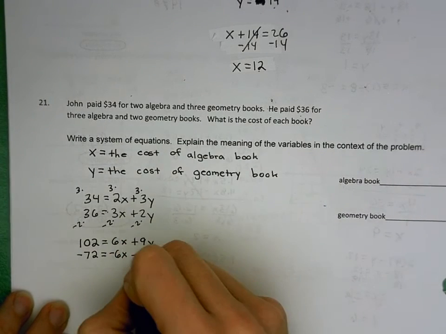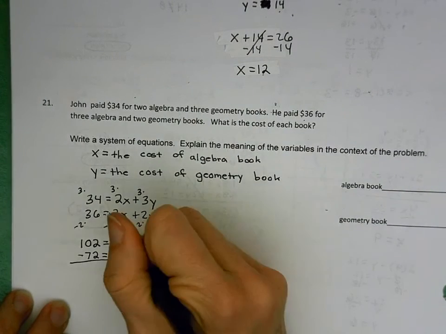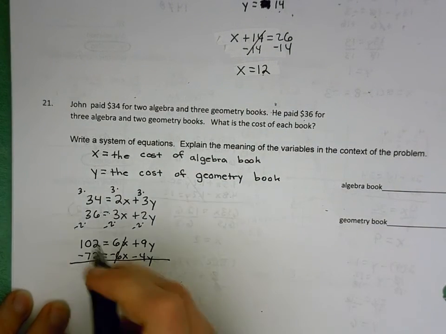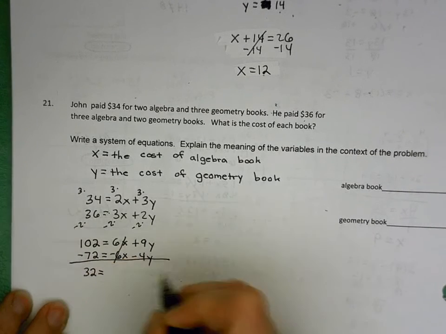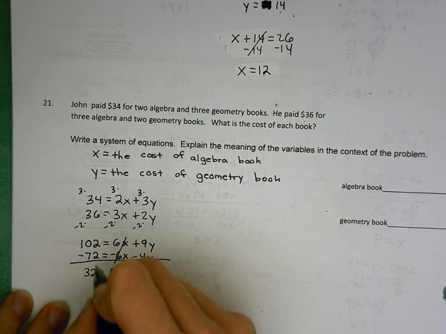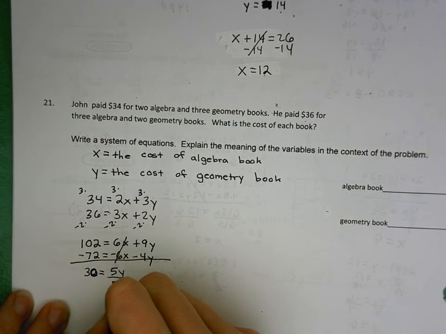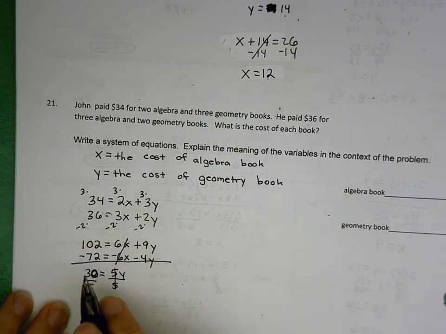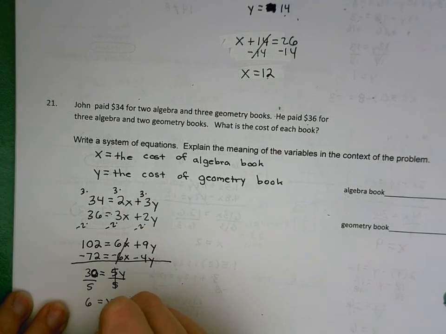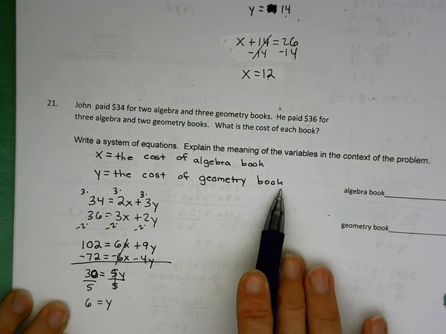Now that we've got the same number, opposite sign, we're going to add down. That's 0. 9y minus 4y is 5y. I'm sorry, 102 minus 72 is 30. And if 30 equals 5y, if I divide 5 over to the other side, 30 divided by 5 is 6. And so y is 6, and since y is the cost of the geometry book, I know that my geometry book is $6.